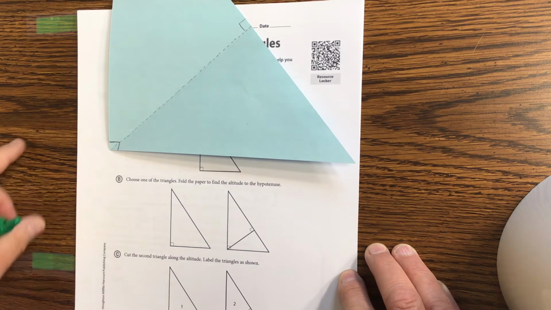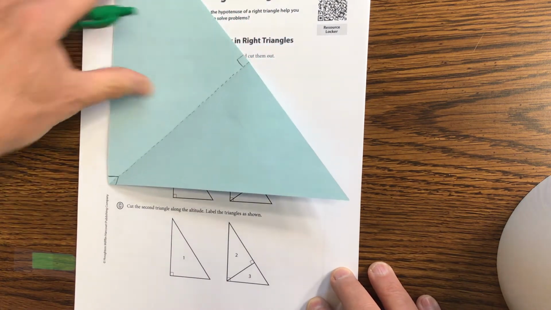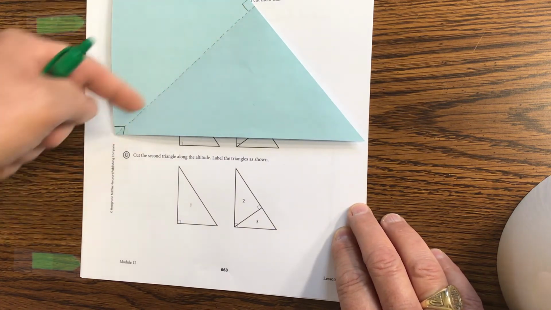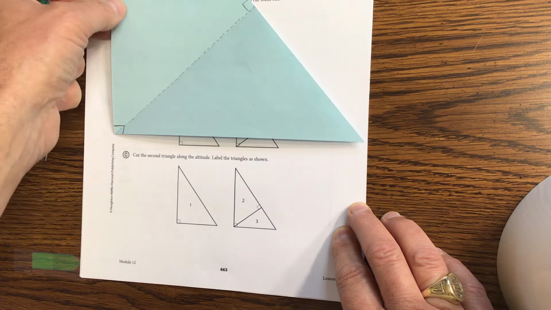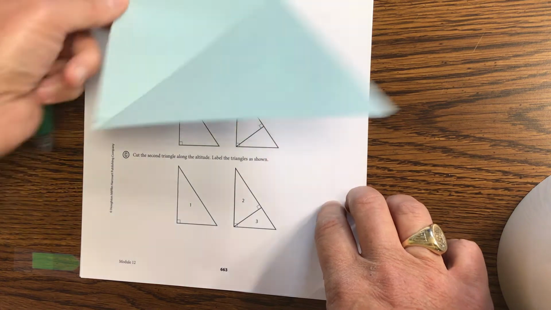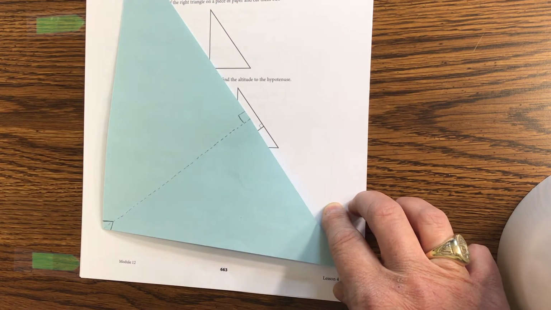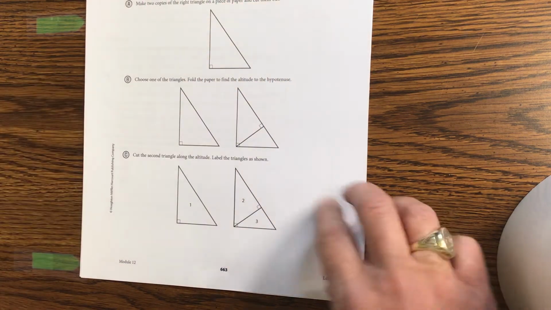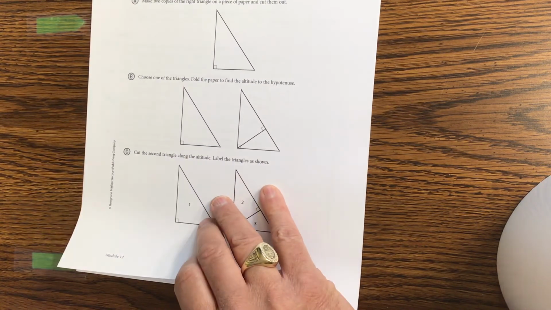Then they ask you to take this triangle right here and cut the second triangle along the altitude, label it, which I didn't do, and then they wanted you to answer the next questions of the Explore that deal with these 2 triangles in relationship to this triangle right here. And you were supposed to see something. Well, what were you supposed to see? So let's go ahead and answer those questions.